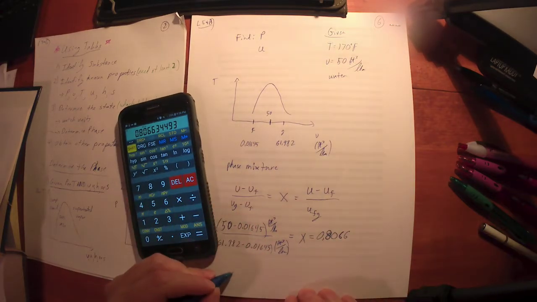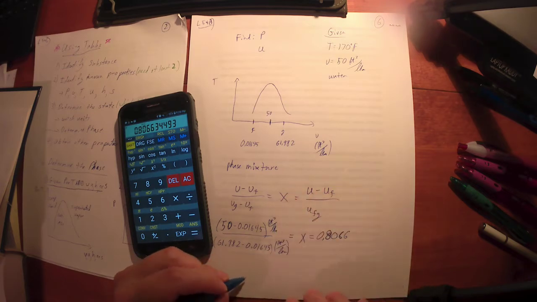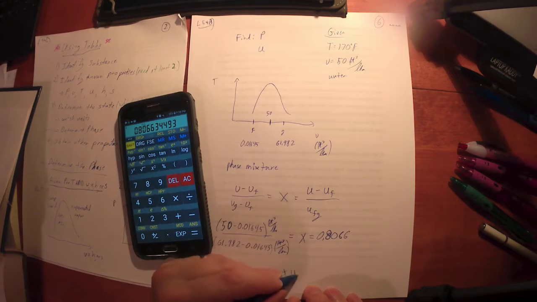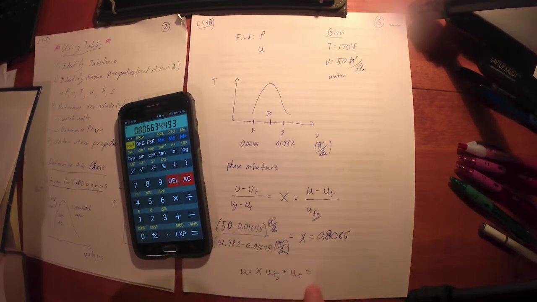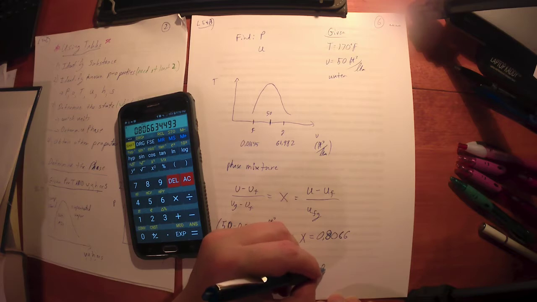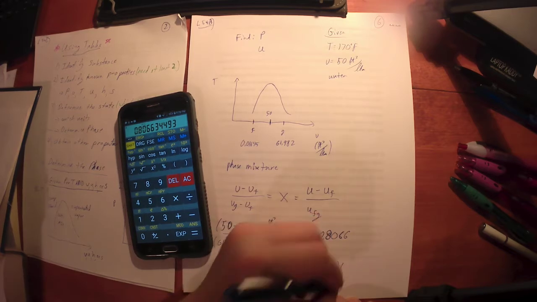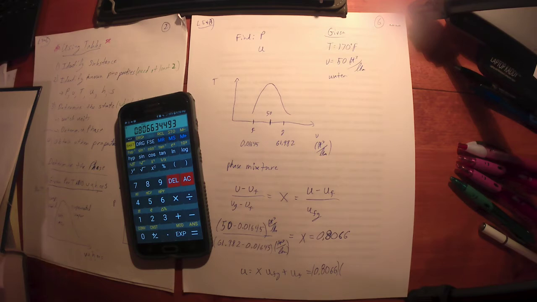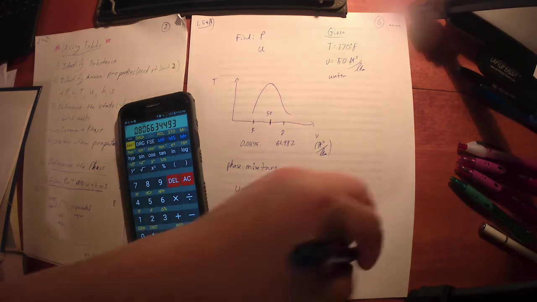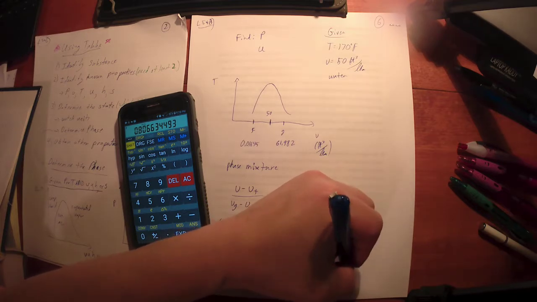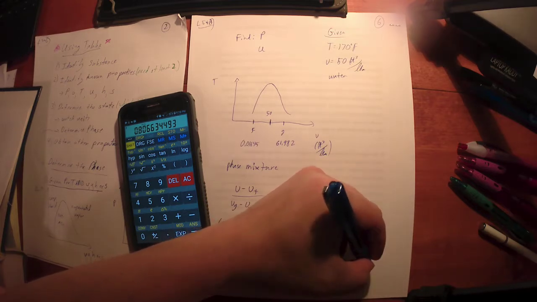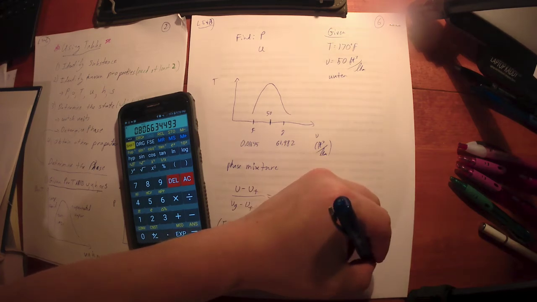Now, I can then use that quality to find my unknown U. If I solve this expression, U is equal to X times UFG plus U sub F. You want to do the algebra ahead. I know my X is 0.8066. Multiply that by my UFG value. I'm going to go look that up. I'm getting 927.08. I'm trying to do this quickly so it's possible I'm looking at the wrong row, but I think I'm getting 927.08. That is BTUs per pound mass.